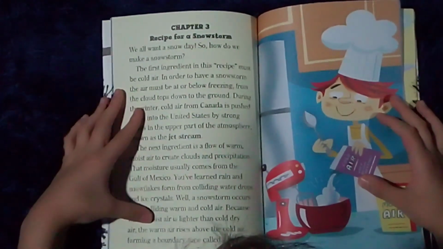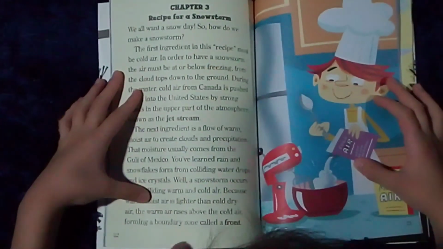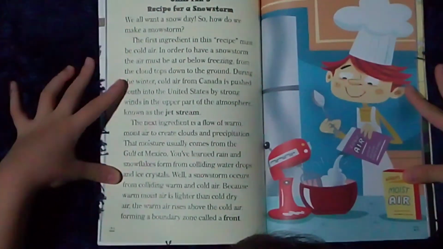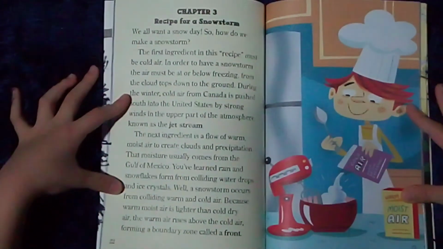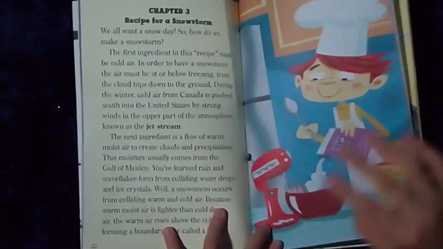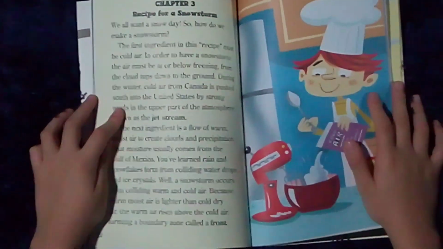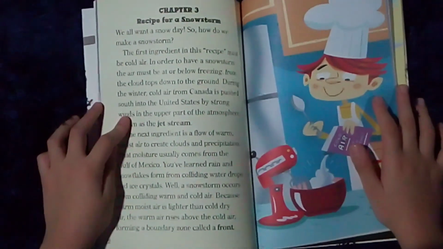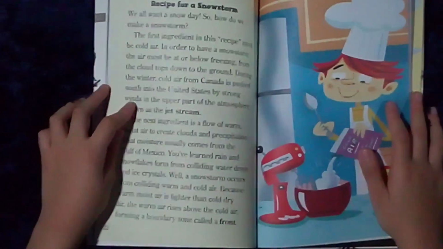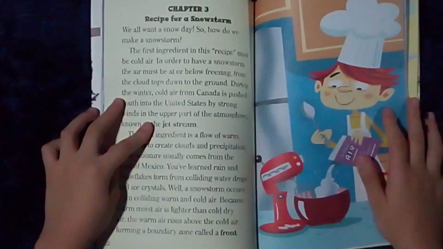You've learned rain and snowflakes form from colliding water drops and ice crystals. Well, a snowstorm occurs from colliding warm and cold air, because warm, moist air is lighter than cold, dry air. The warm air rises above the cold air, forming a boundary zone called a front.